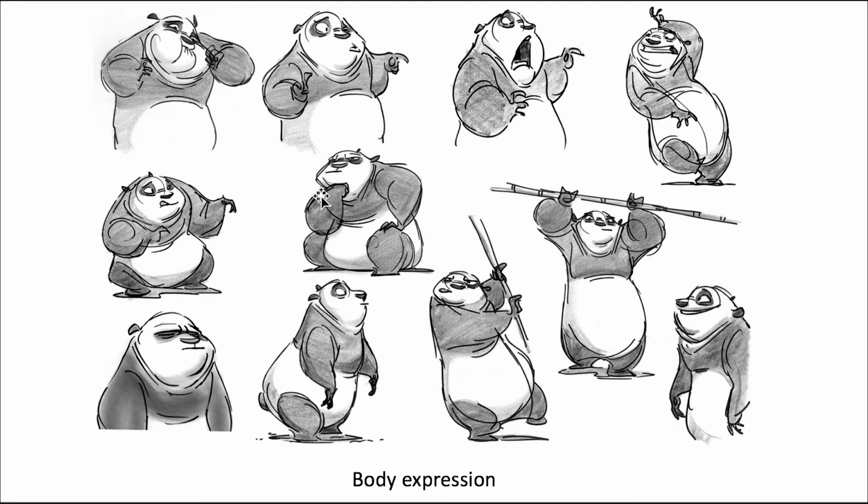And here's another example. From this pose eating something, and then he's surprised and he's asking something. So between these two poses, what expression would you like to add in between? So this is the in between that the animator added. So you can also bring this expression to here.